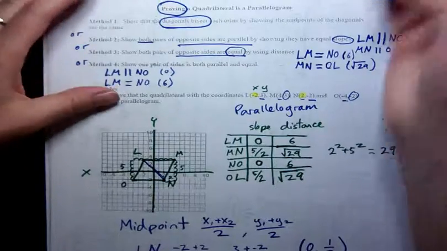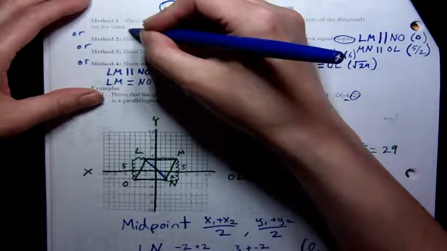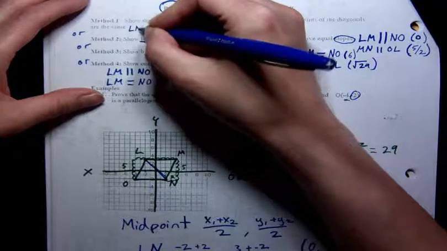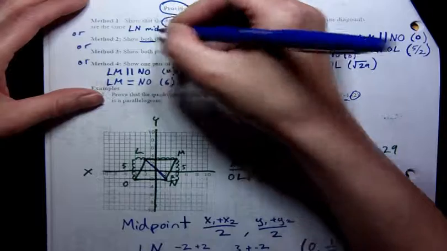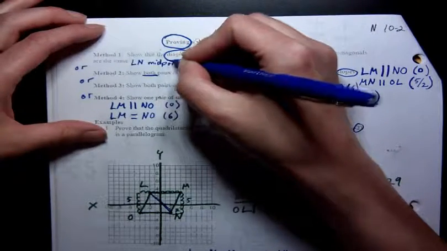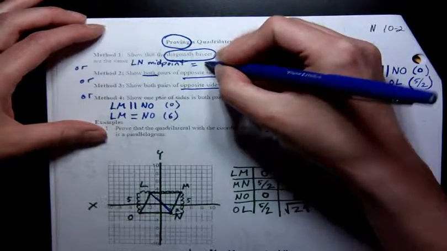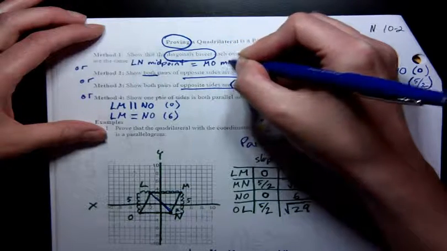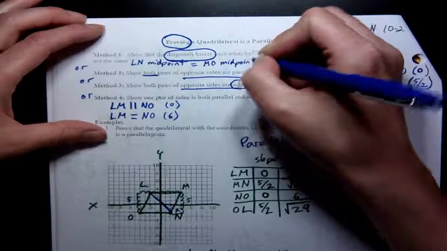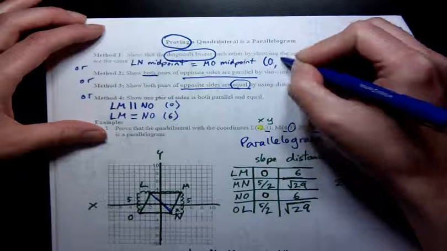And so then, if I'm writing a proof statement, I would say LN midpoint equals MO midpoint. And that's with 0, 1/2.